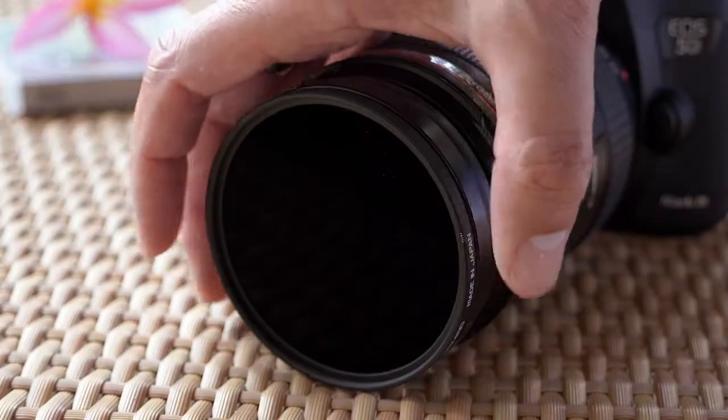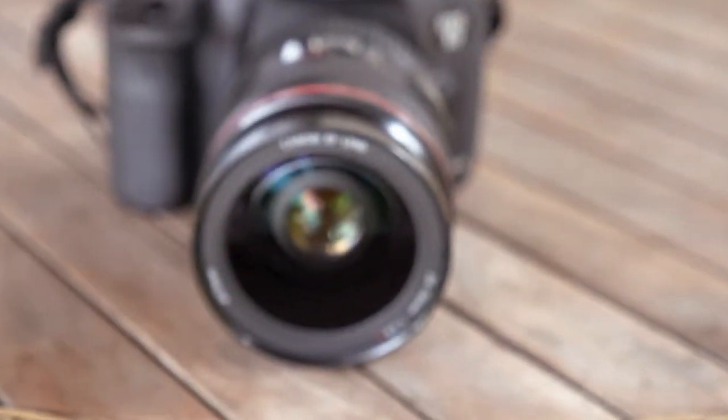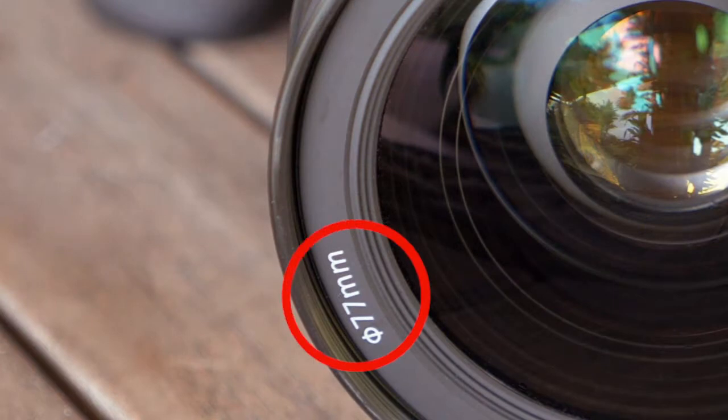So how do you use the filters? As previously mentioned, you screw them into the end of the camera. You need to get a filter that's the same diameter as your camera lens. You can usually find the diameter on your camera lens by looking at the front of the lens, and it's usually written there. Once the filter is attached, you adjust the camera settings manually.